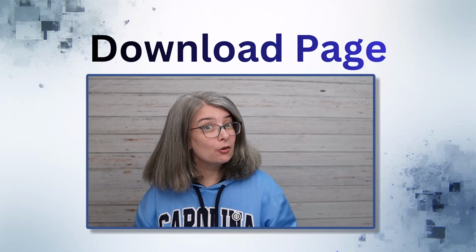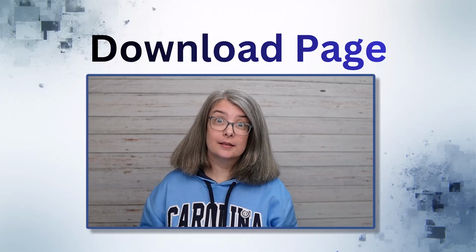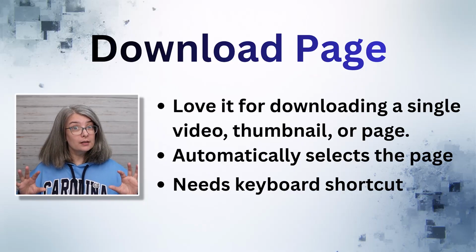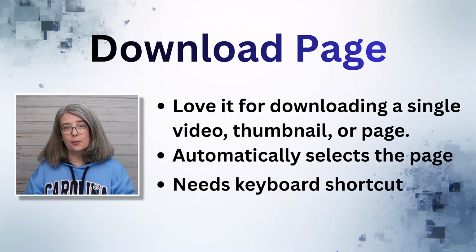Downloading a single page. Is it really that great of a feature? Yes, it is. I love this feature for downloading a single video or even a single thumbnail. Let's see how it works.